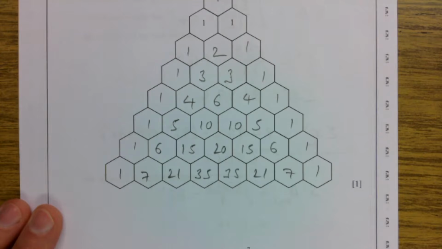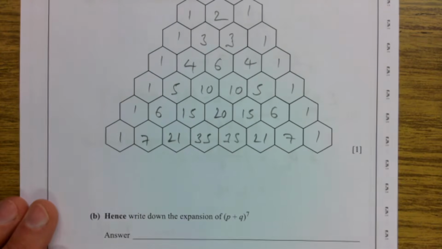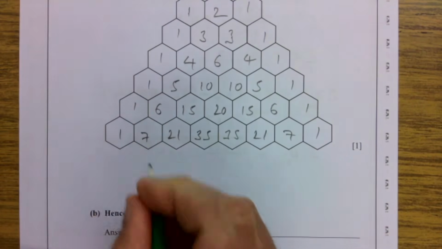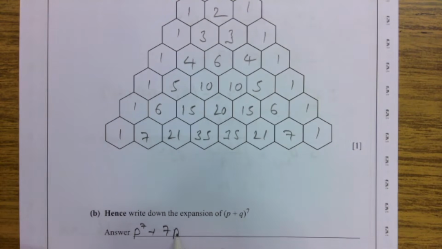Hence, write down the expansion of p plus q to the power of 7. So there's a wee bit of writing here. But we start with p to the power of 7. And then 7 p to the power of 6 q, and there's quite a nice pattern here. Hopefully again you're well aware of it. So we take this number here, and as the powers of p drop, the powers of q increase.